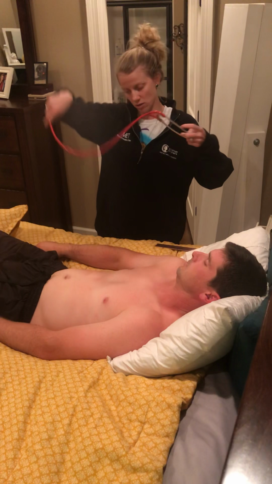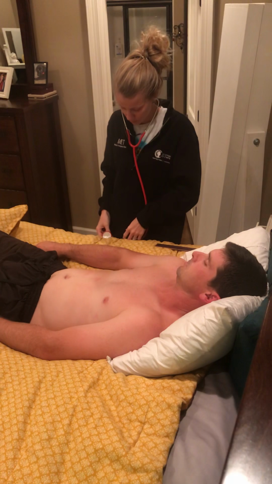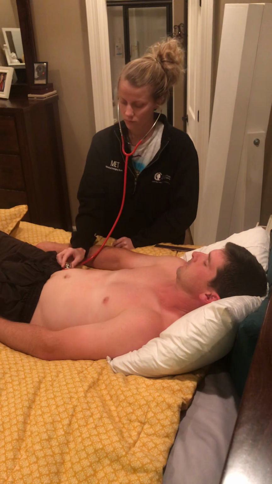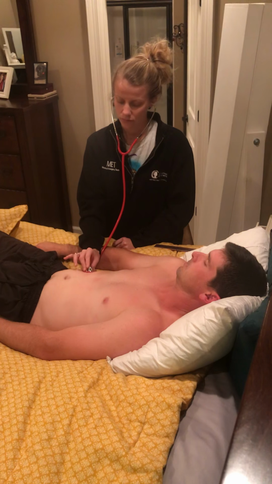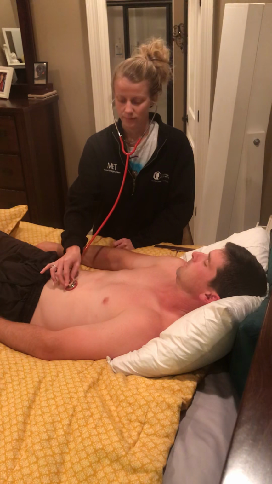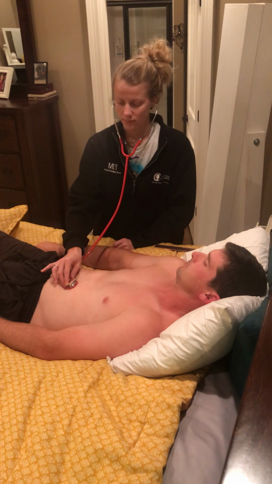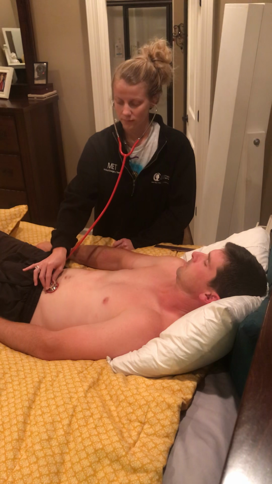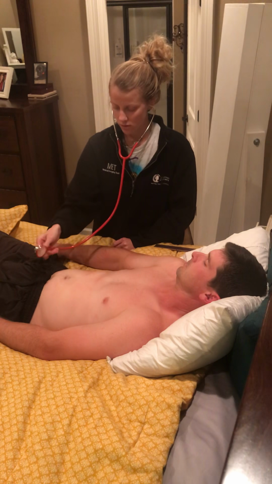So I'm going to go ahead and auscultate, starting with the right lower quadrant. Patient's bowel sounds are normoactive with an appropriate amount of gurgles and squeaks.